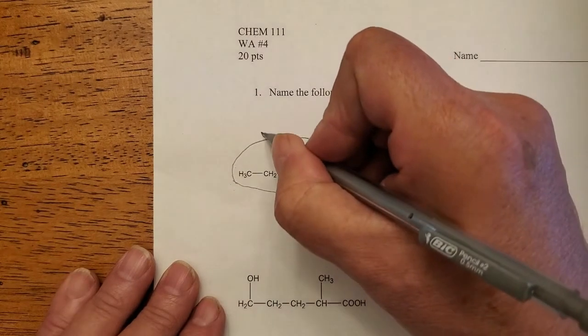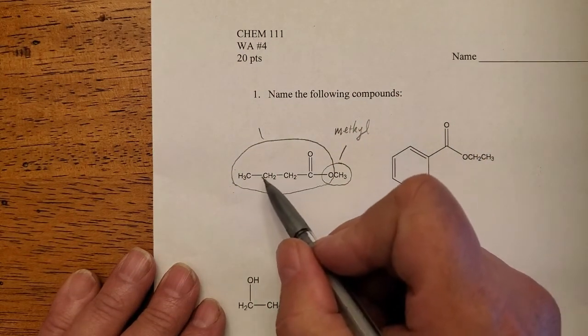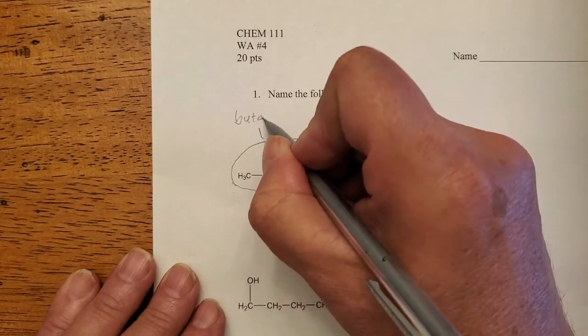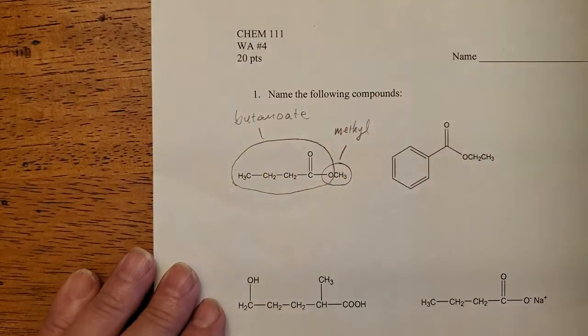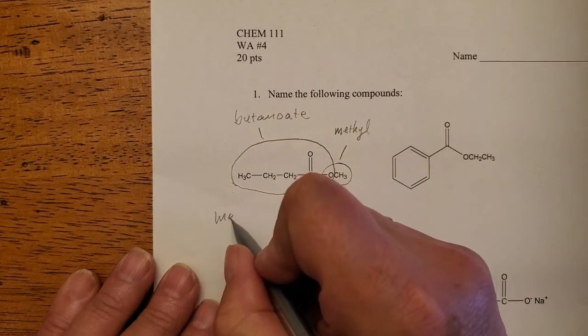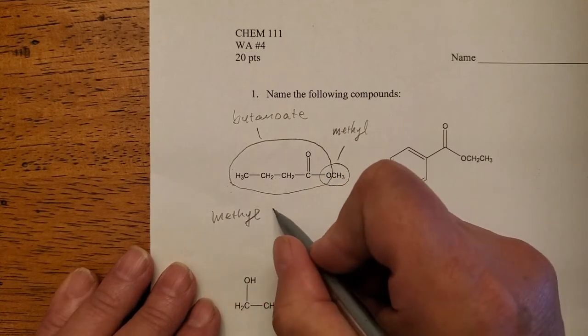And the acidic portion of this particular ester is going to be 1, 2, 3, 4, butanoate. Okay, so this is going to be methyl butanoate.